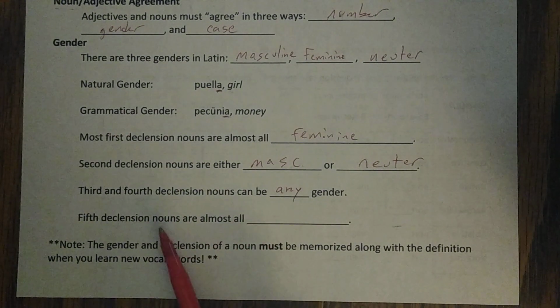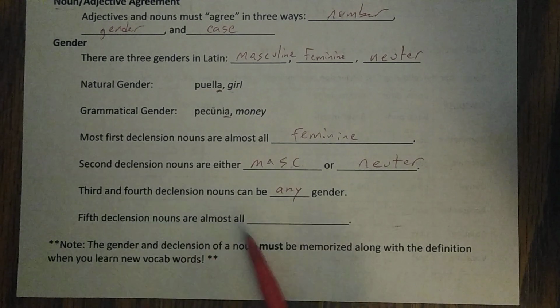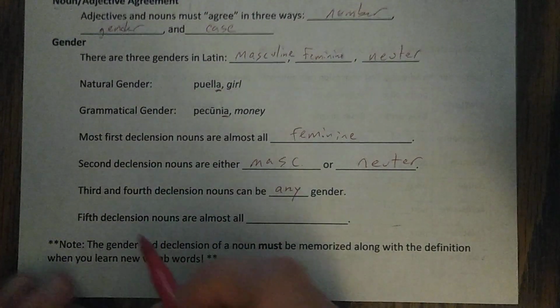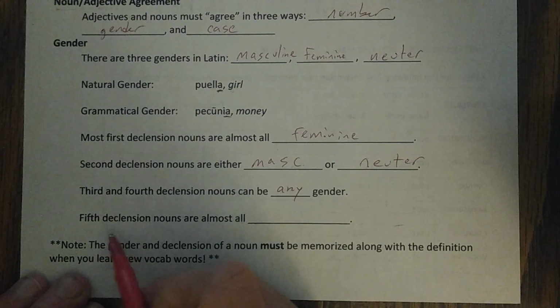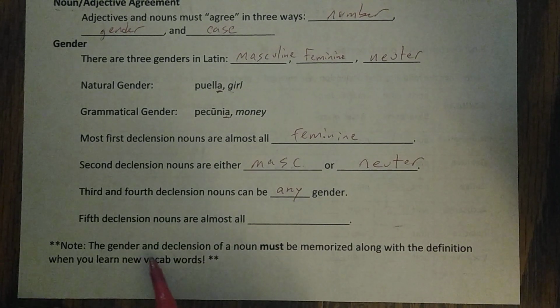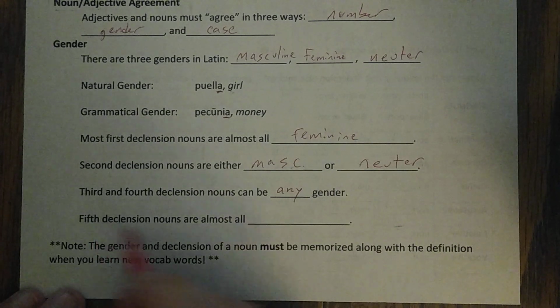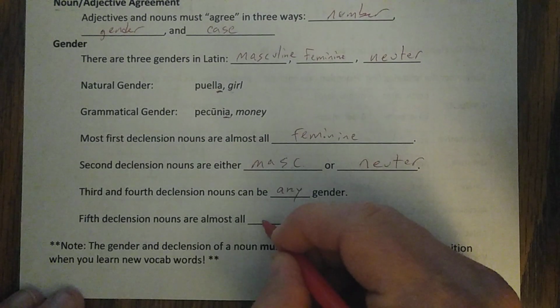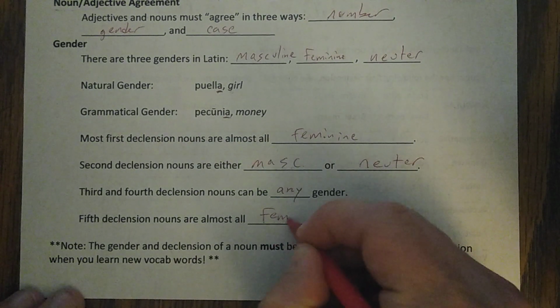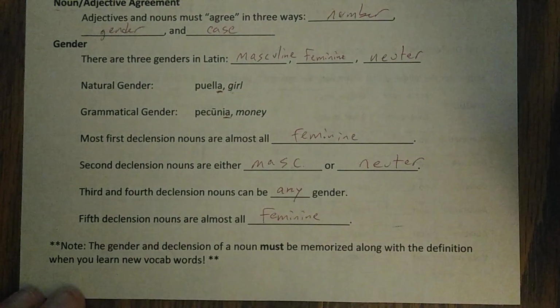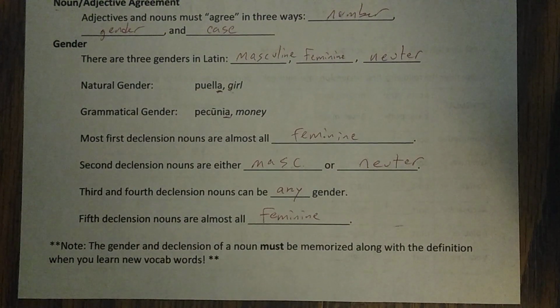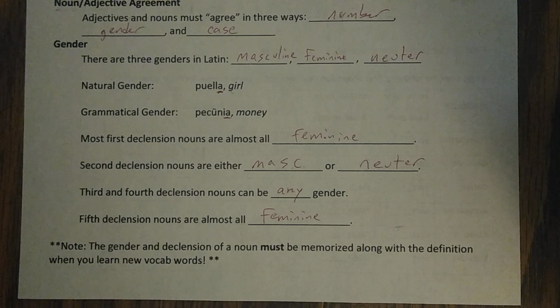Okay. Last but not least, fifth declension nouns. These are obviously the newest ones. Some of us have learned, some of us aren't there yet. We'll all be using fifth declension this year. Don't worry. But all fifth declension nouns are feminine, with literally one exception, and it's the word dies, which means day. Every other word in the fifth declension is feminine.